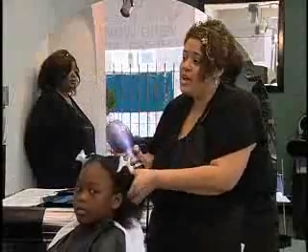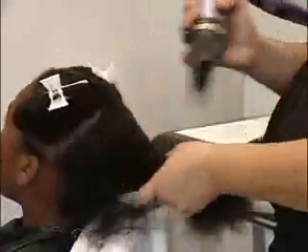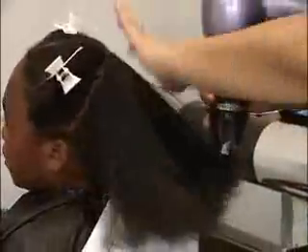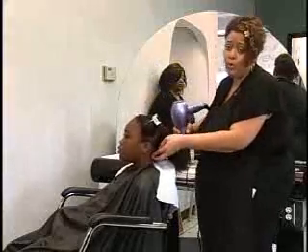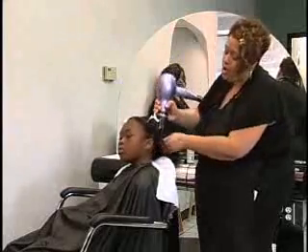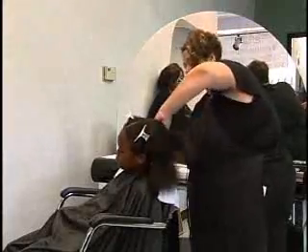As I'm blow drying, you're not seeing a lot of hair particles flying all over the place because I've removed any excess hair during my comb out. I combed her hair before we shampooed. I detangled her hair at the shampoo bowl with a wide tooth comb and her conditioner, and now I'm blow drying this hair.